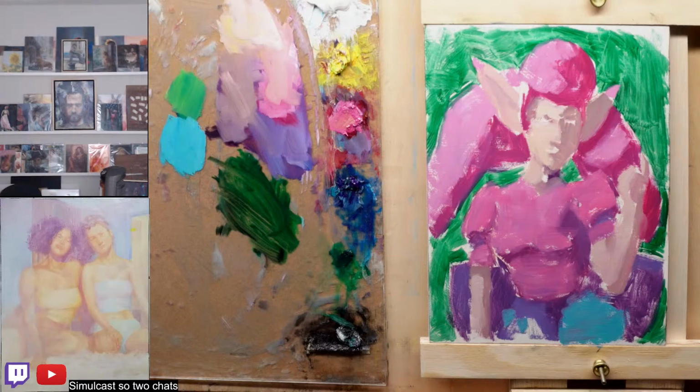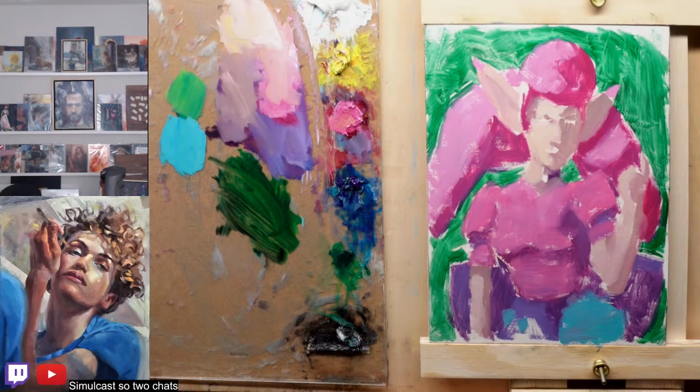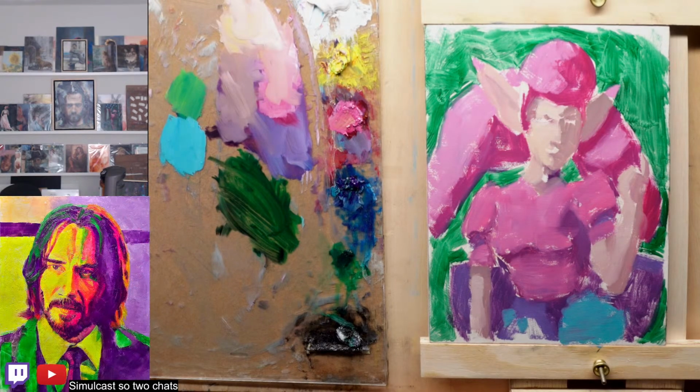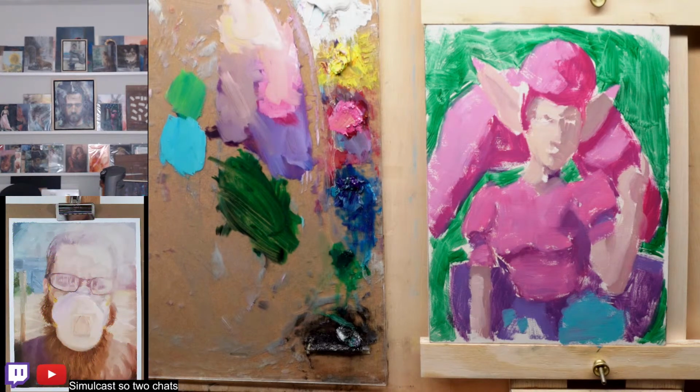What is happening here? Sorry, that is weird. Okay. Sorry, having issues with my computer for some reason. Okay, there we go. Apparently, it was user error.